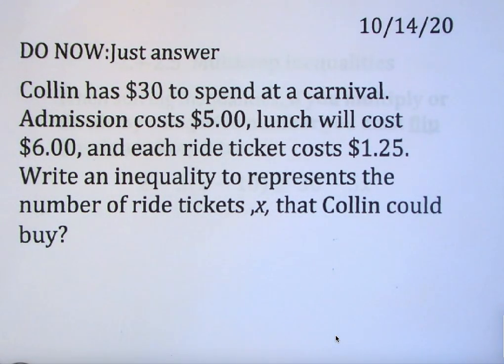October 14th, 2020. So we're going to continue our study of inequalities. Take a moment, read the do now, and then answer it. And then we'll talk about it. But because this is a recording, go ahead and pause and read it to yourself or follow along while I go over it.